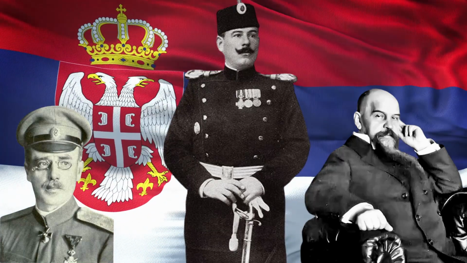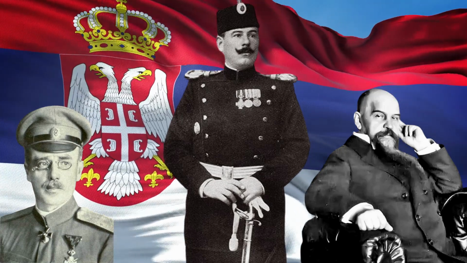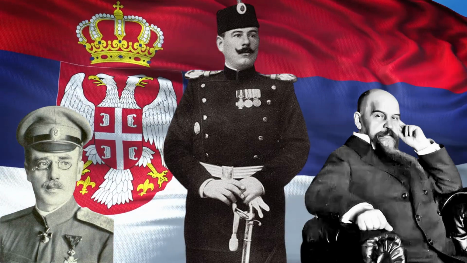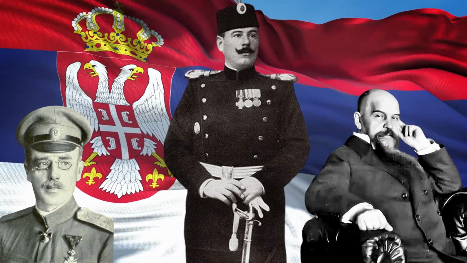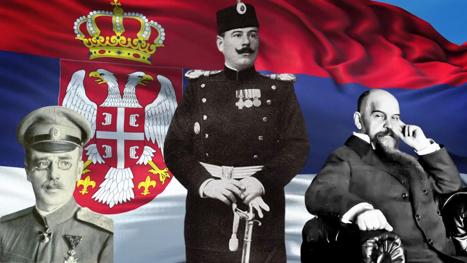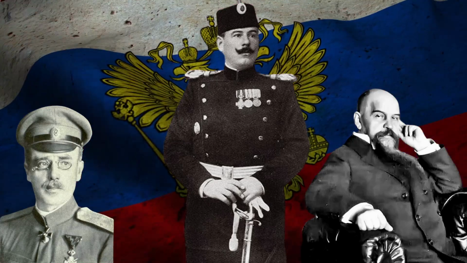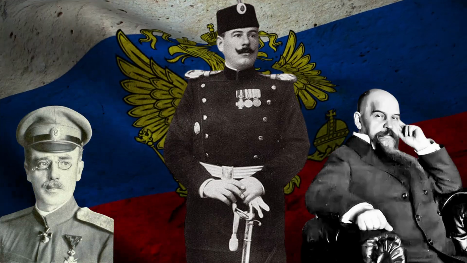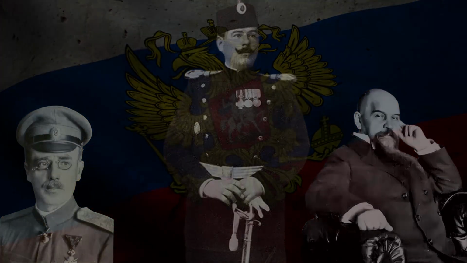Apis had been promoted to Chief of Intelligence in 1913 with the approval of Hartwig and funded from Russia. Together with Artamanov, these three individuals colluded and secured a commitment from Russia to protect Serbia in the event of an Austrian attack, which they were tirelessly conspiring to make happen.